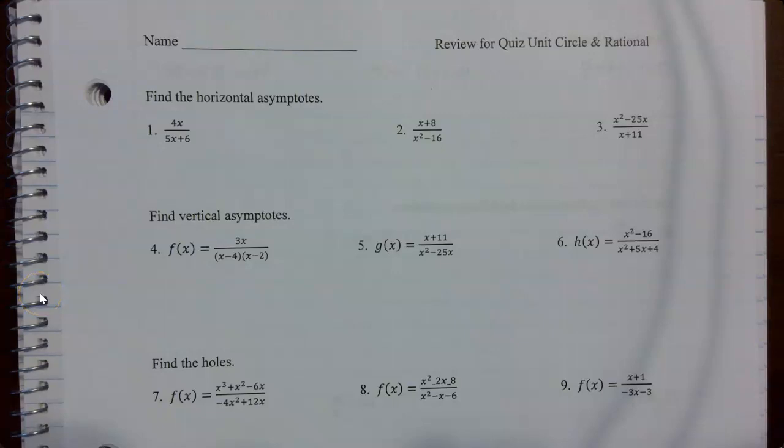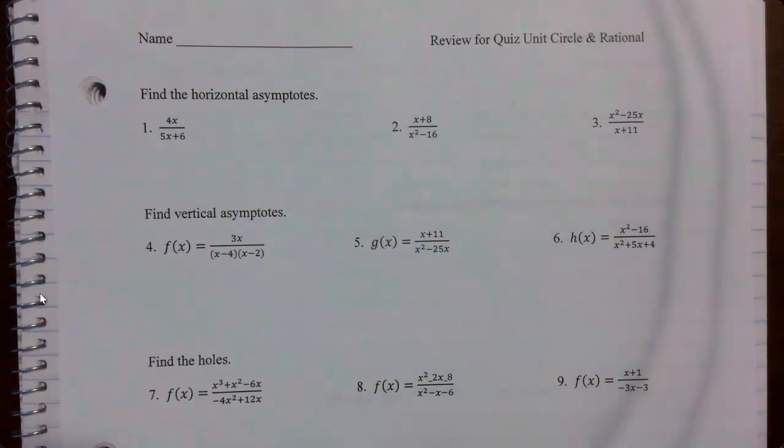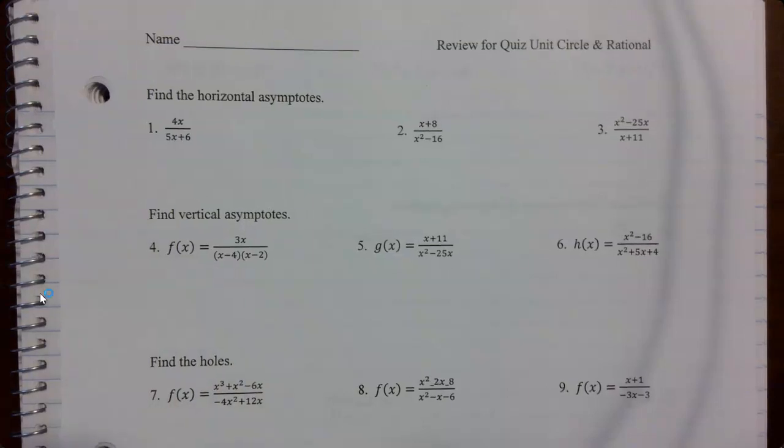Hey guys, so here is the review for your quiz that covers unit circle and things that were rational. Okay, so let's start off with the rational, the old stuff first.